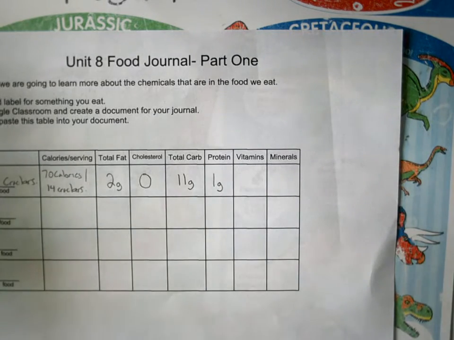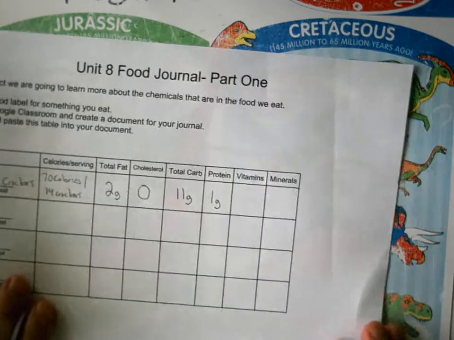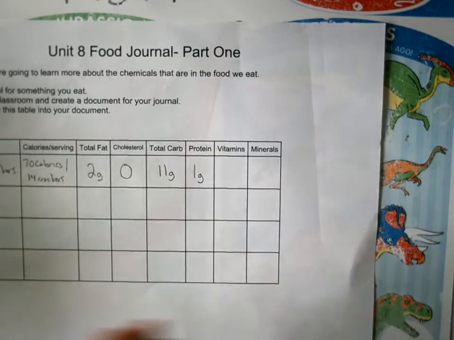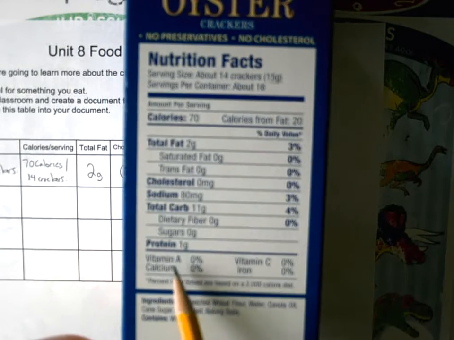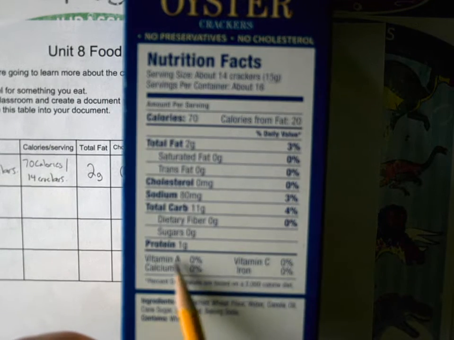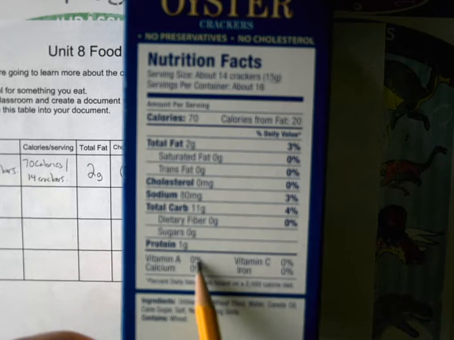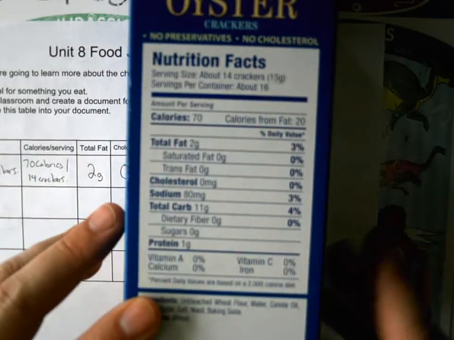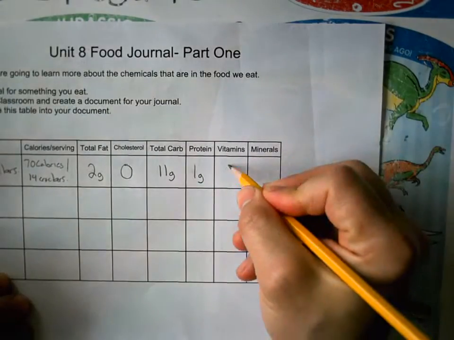Okay, lastly, vitamins and minerals. If you remember from the little lesson, the difference between a vitamin and a mineral is that vitamins will probably say the word vitamin before it, and it's the letters. And if it's the name of an element, it would be a mineral. So when I look at this, it looks like vitamin A and vitamin C. It says it has them on here, so there must be a tiny bit, but it still says 0. So it looks like this cracker here has 0 vitamins.